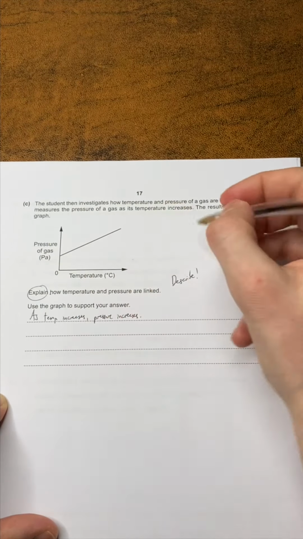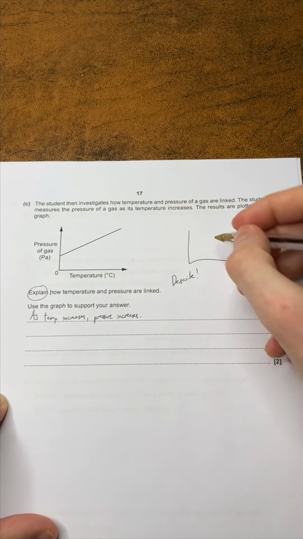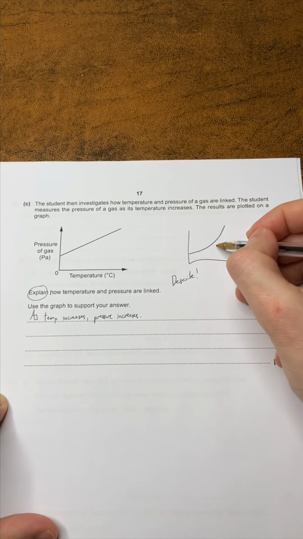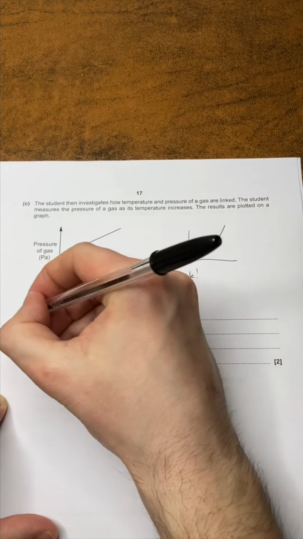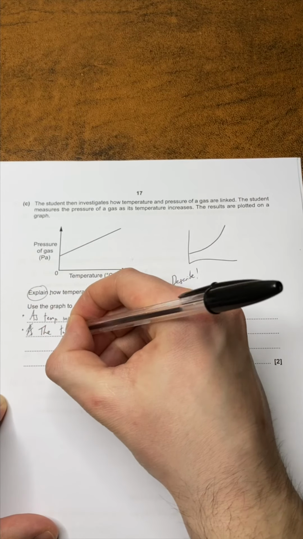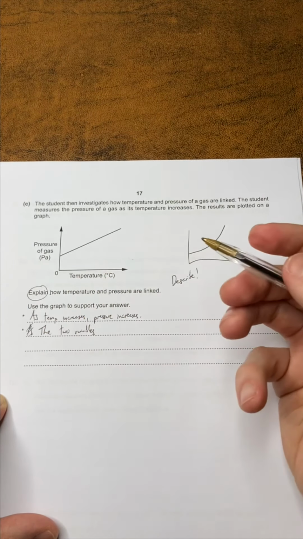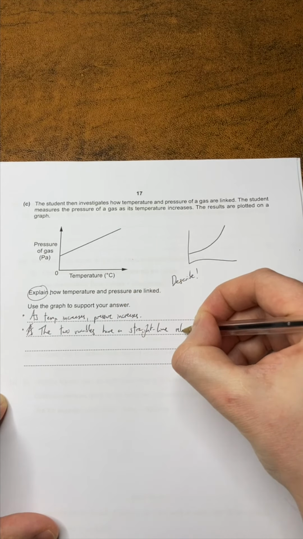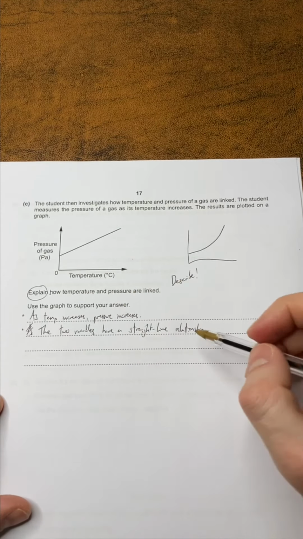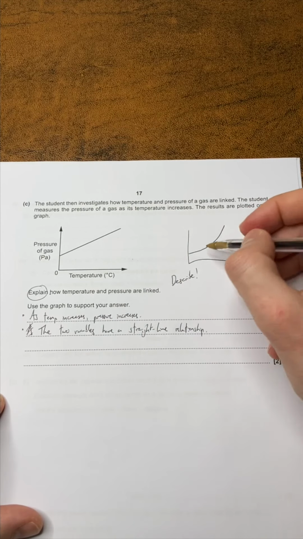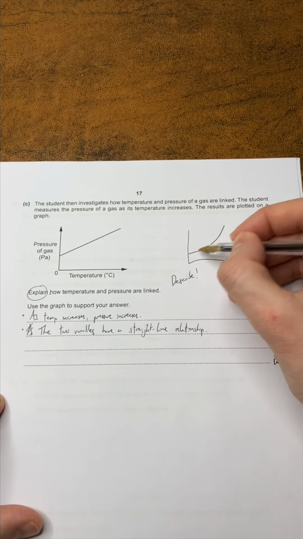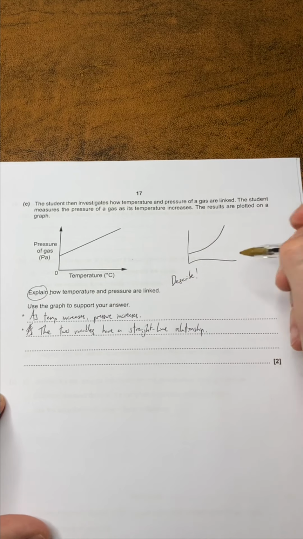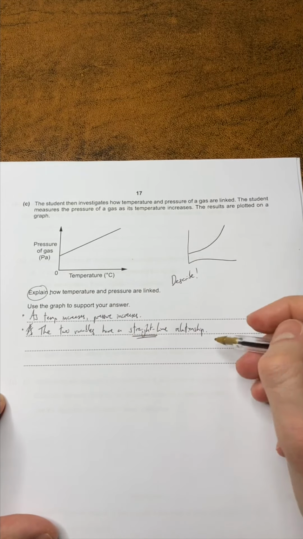Notice how the graph is a straight line too. I mean, what we've just written could also apply to a graph in this shape. So let's mention that too. So the two variables, the pressure and the temperature, have a straight line relationship. I try to avoid saying just linear because, well, technically speaking, this curve here is linear because it's a line, which just happens to be a curve. So it's a straight line relationship.